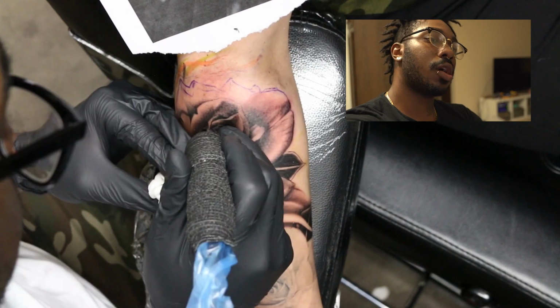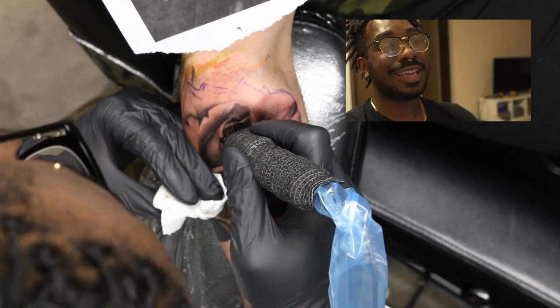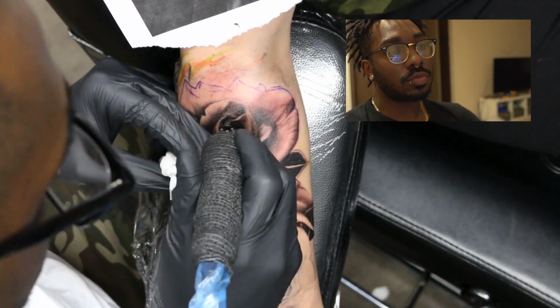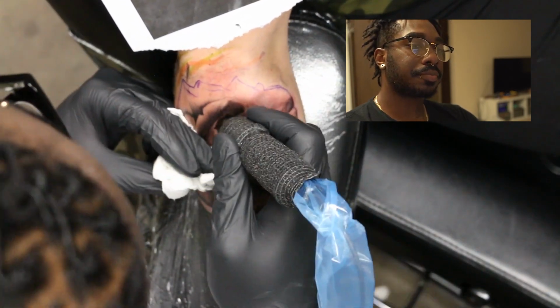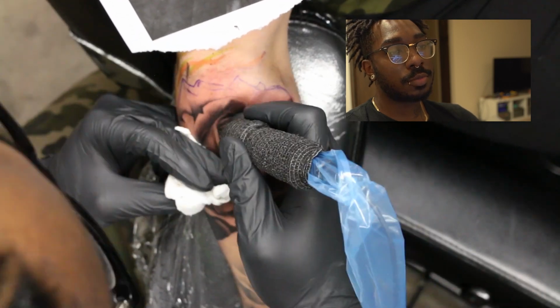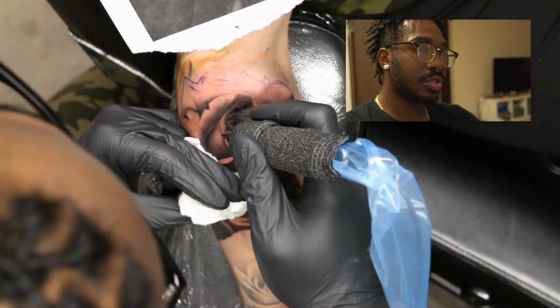Alright, so we're making some progress here, man. Making some gains. Almost done. Just getting the middle of this rose mapped in. Smoothing some things out. We're finding some edges.